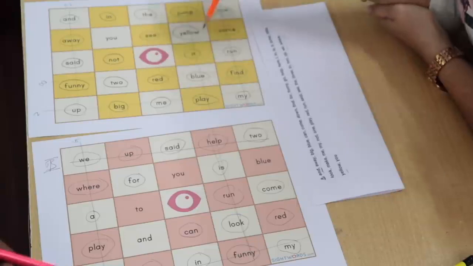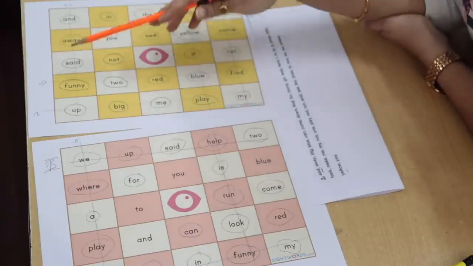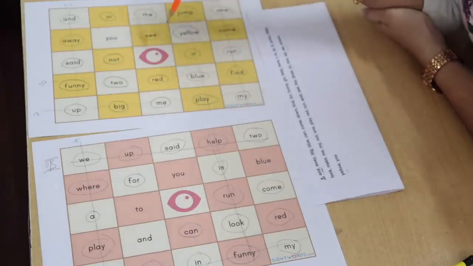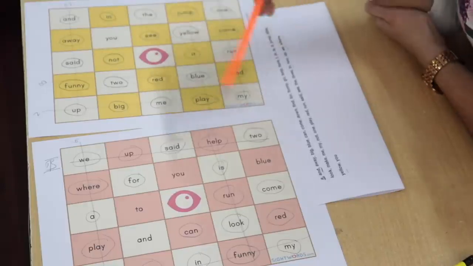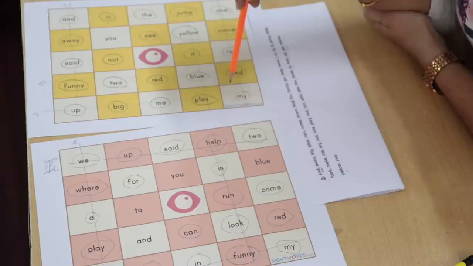So this is how you should play the bingo game with your kid. The one who finishes the bingo first should say bingo. So hope you have really loved playing this sight words game. If you want this chance, you can ping me in the comment section below. I hope you have really enjoyed this video and now you are aware of what to teach and where to teach sight words for preschoolers.